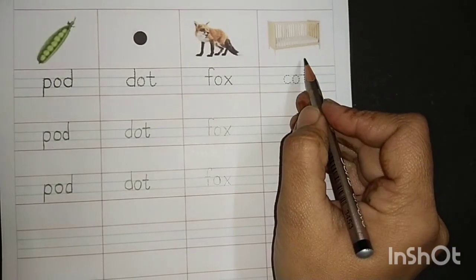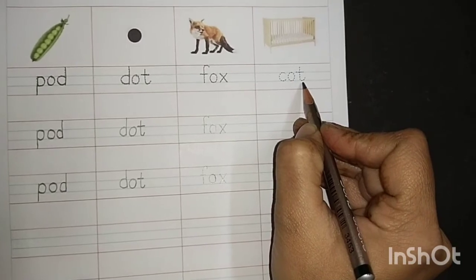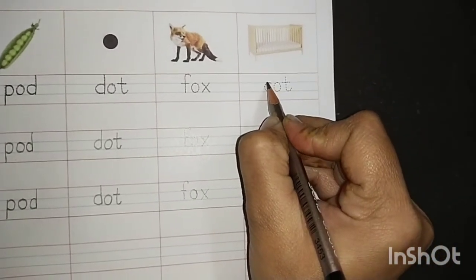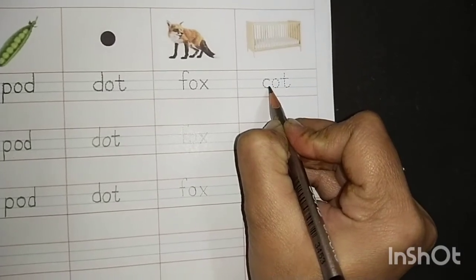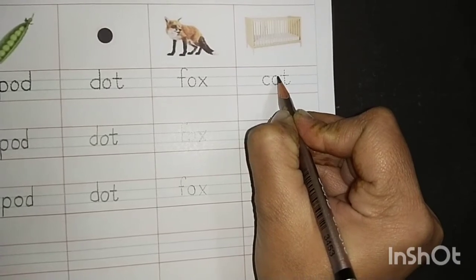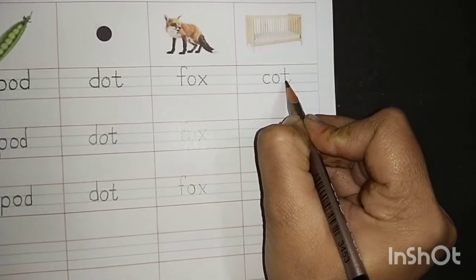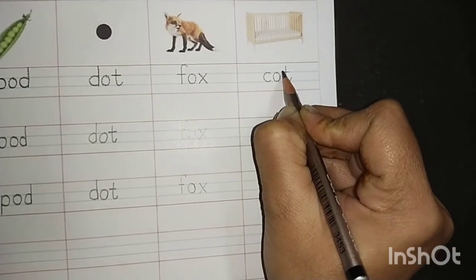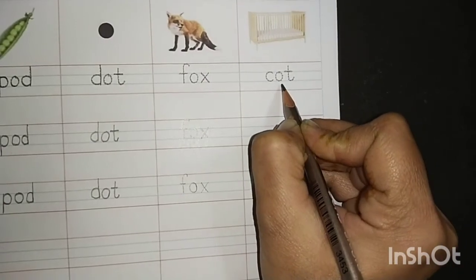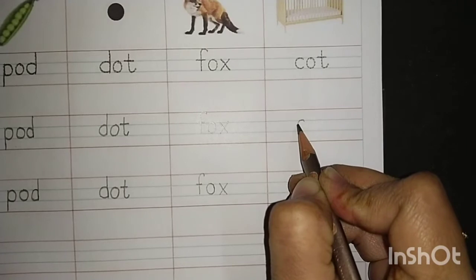What is this? This is a cot. C-O-T cot. So for alphabet C, we will make a C curve. For O, we will make a C curve, then reverse C curve. For T, we will make a standing line, then small curve and a slipping line. C-O-T cot.